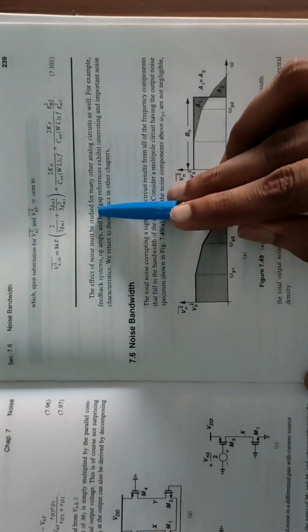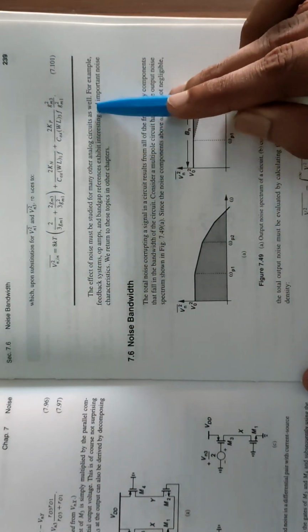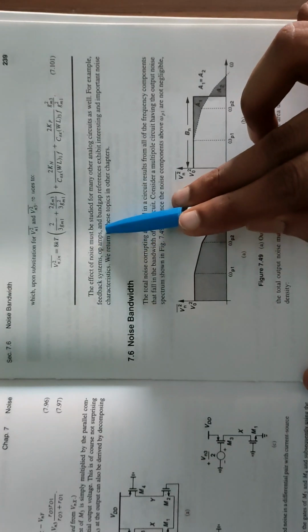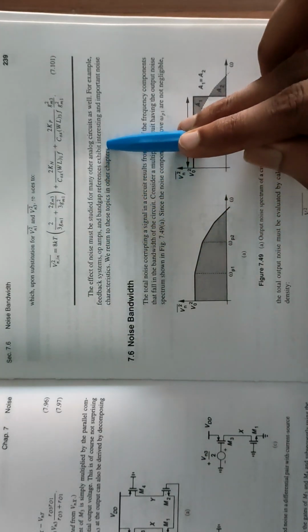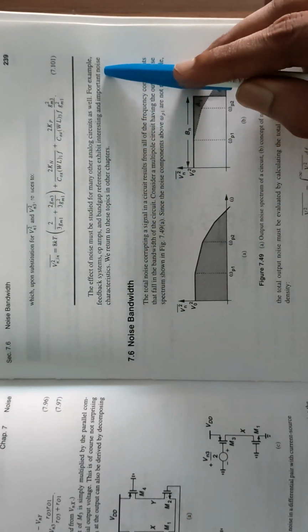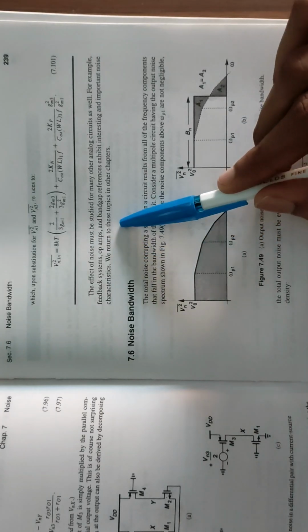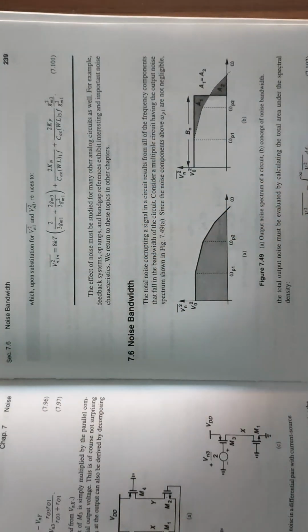The effect of noise must be studied for many other analog circuits as well. For example, feedback systems, op-amps, and bandgap references exhibit interesting and important noise characteristics. We return to these topics in other chapters.